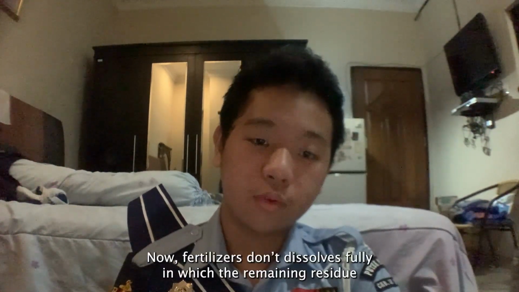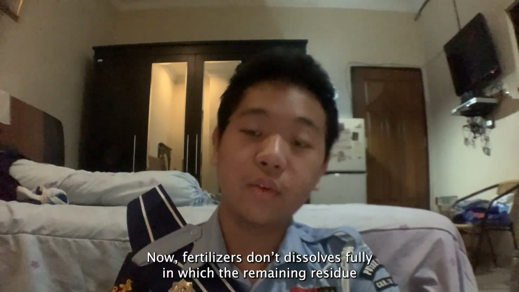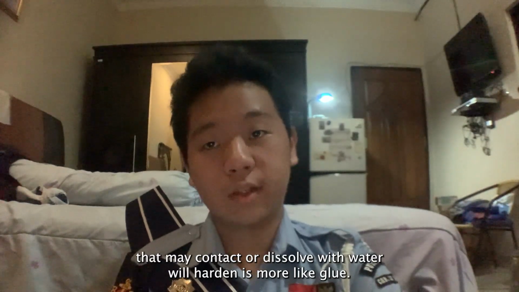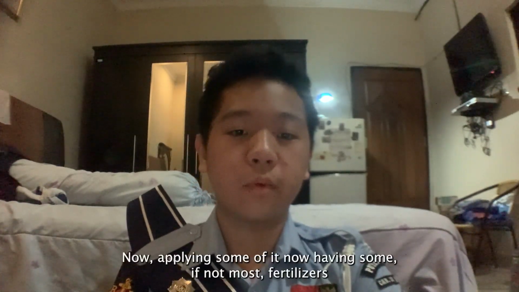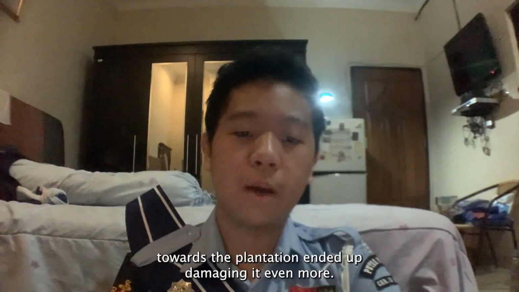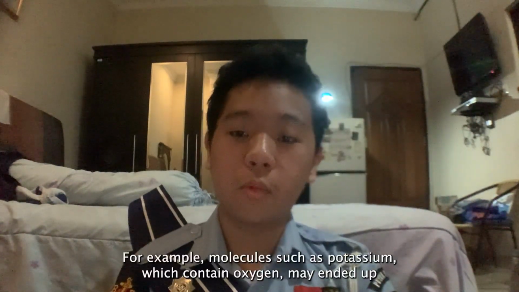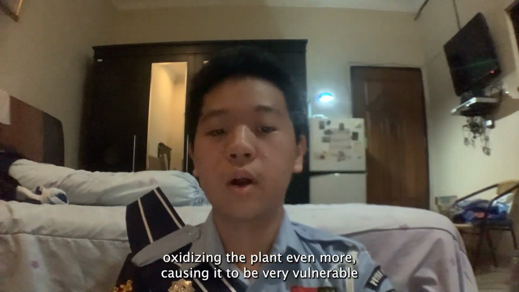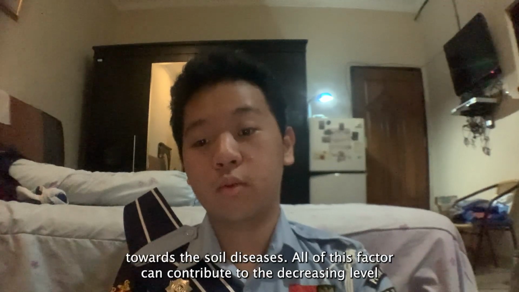Now, fertilizers also don't dissolve fully, and the remaining residue that may contact or dissolve with water will harden more like glue. Now, applying some, if not most, fertilizers towards plantation may end up damaging it even more. For example, molecules such as potassium, which contain oxygen, may end up oxidizing the plant even more, causing it to be very vulnerable towards soil diseases.